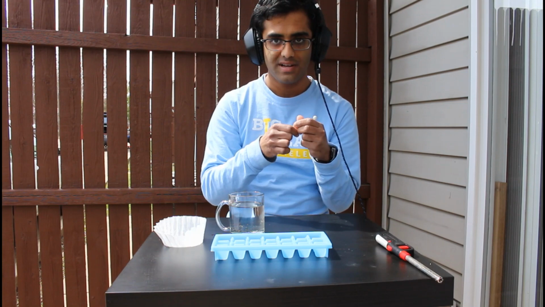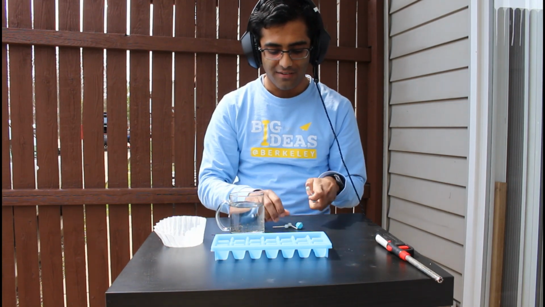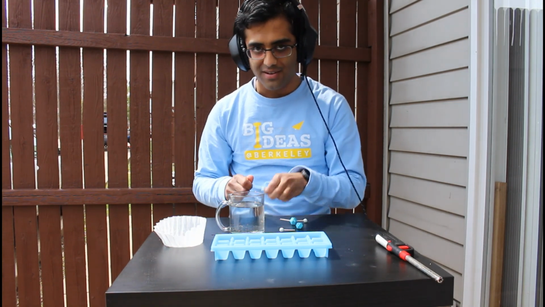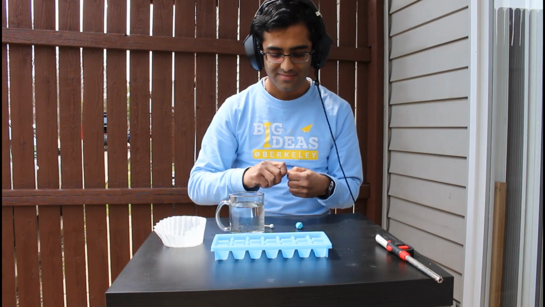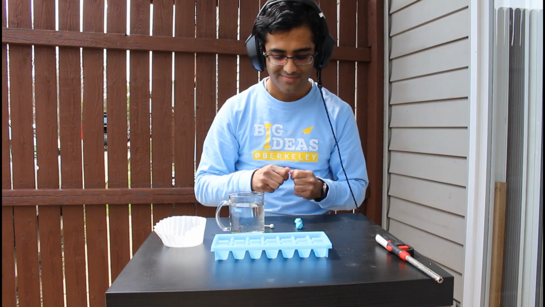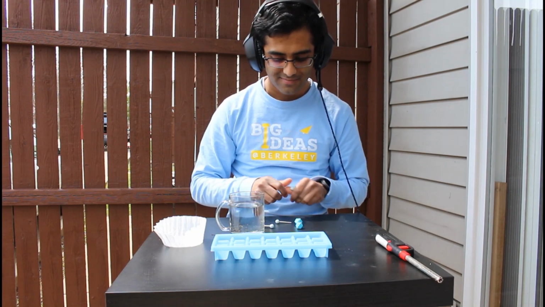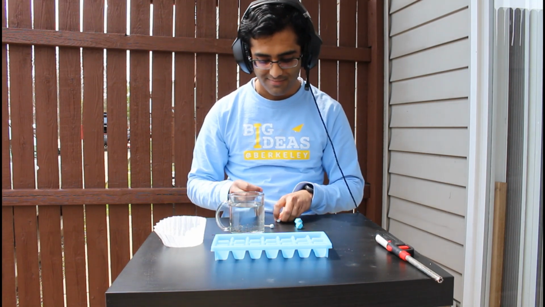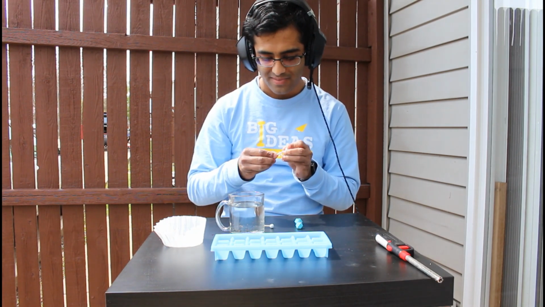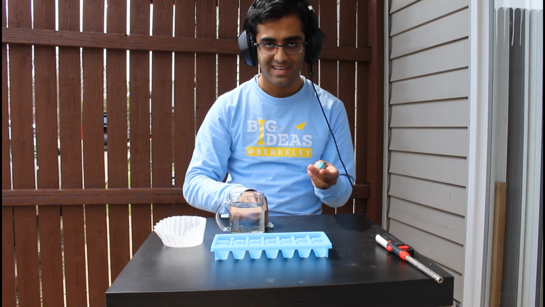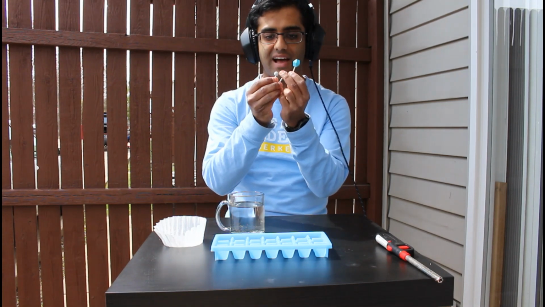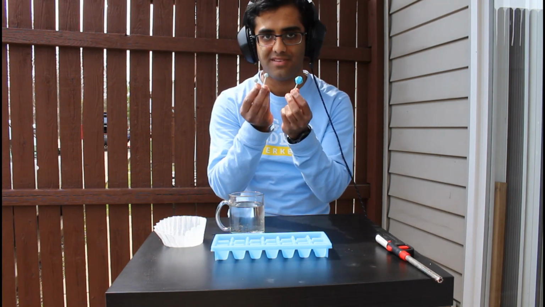They will form two molecules of hydrogen, which is just these guys right here, and form one molecule of oxygen. And this is how a chemical reaction happens.